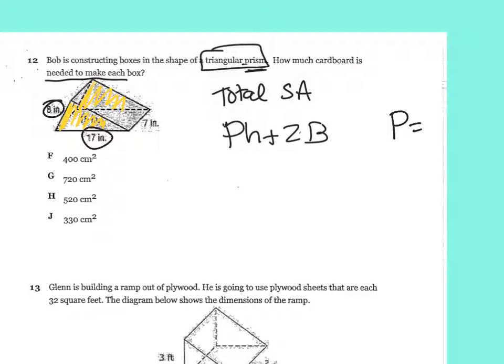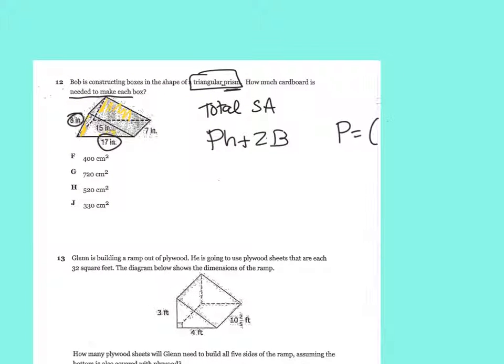8 plus 17 plus 15. Sorry, I marked it out. So let's see, 8 plus 15 plus 17, which is 40. Height, that's the height of the whole prism, so that's the distance between your two bases, and that's 7. I'm not using that again, so I'm going to go ahead and mark that out.